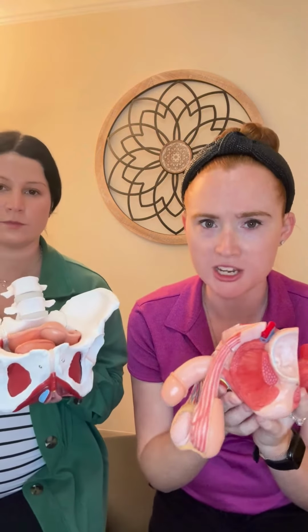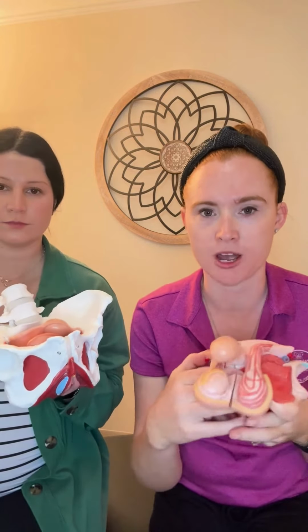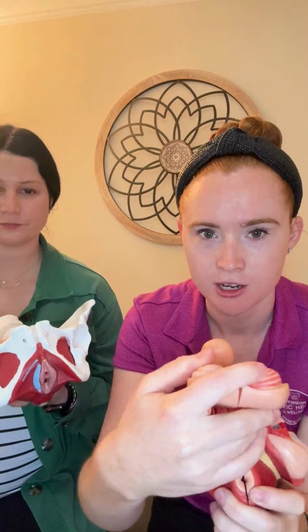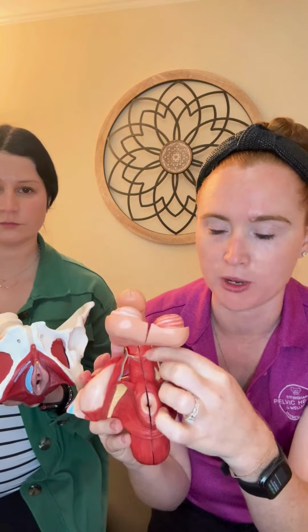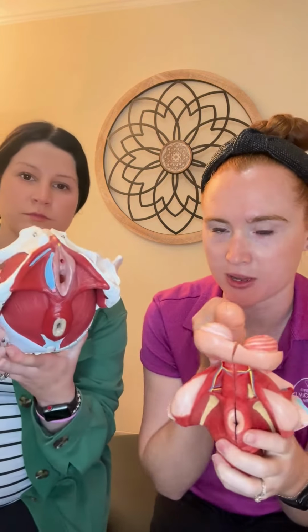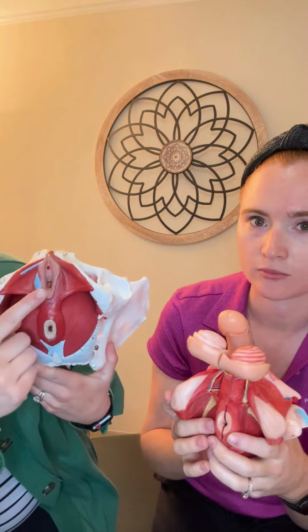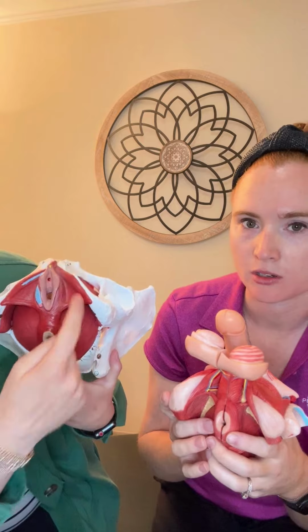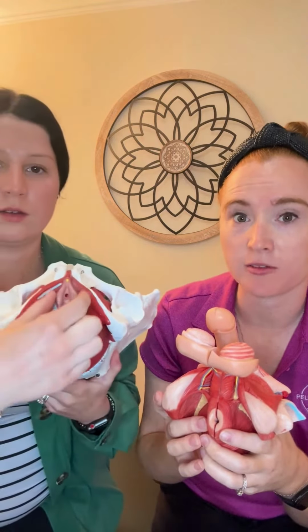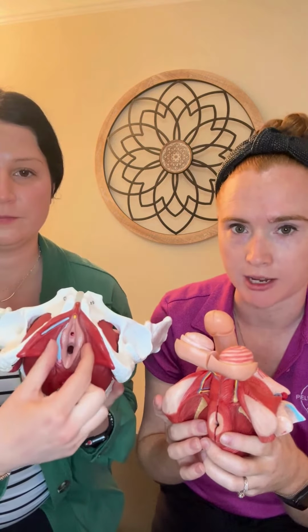So here on the male model, if you look underneath here, the base of the penis would be the bulbospongiosus, and then Kyla's going to show that muscle on the female. It's hard to do it this way. So the bulbospongiosus kind of runs up and down this way, here and here. So it'd be like underneath the labia, on the sides.